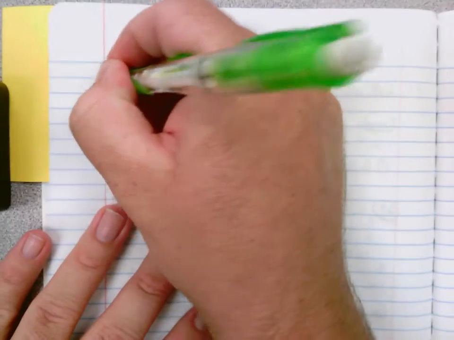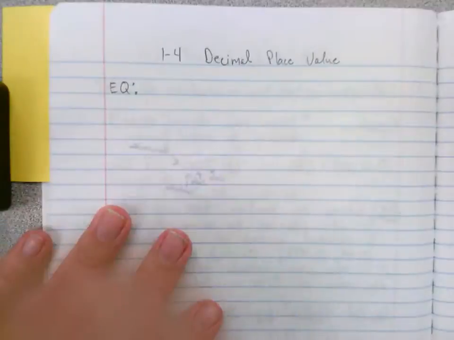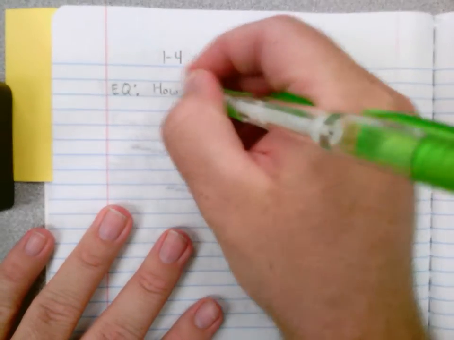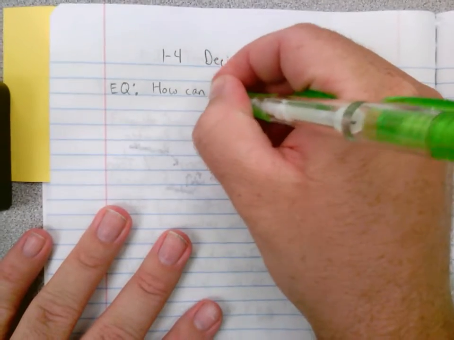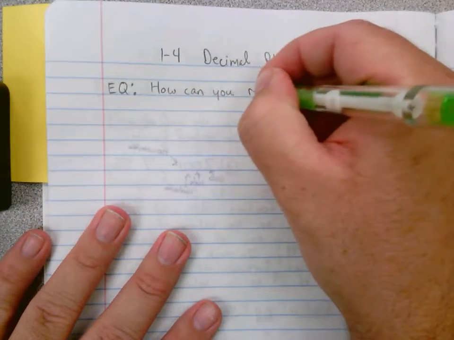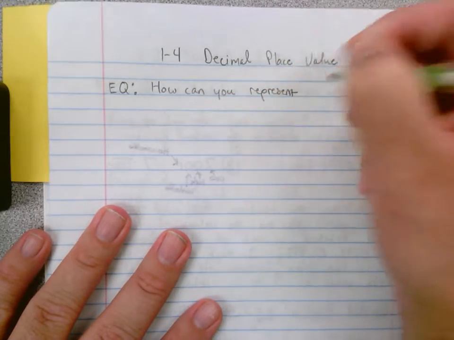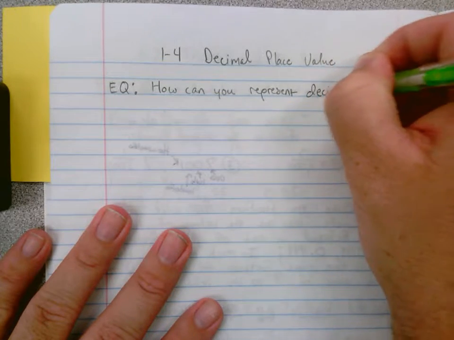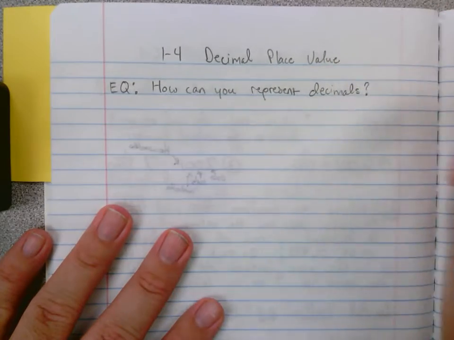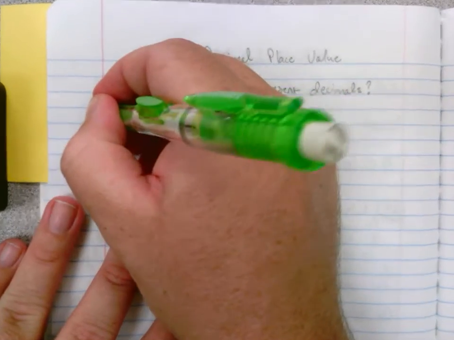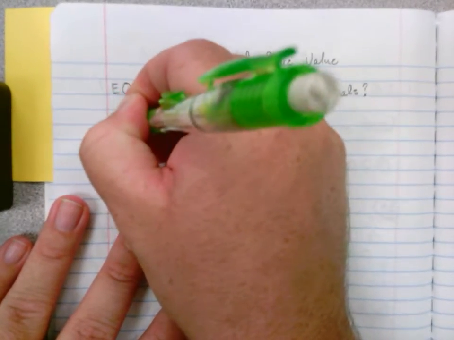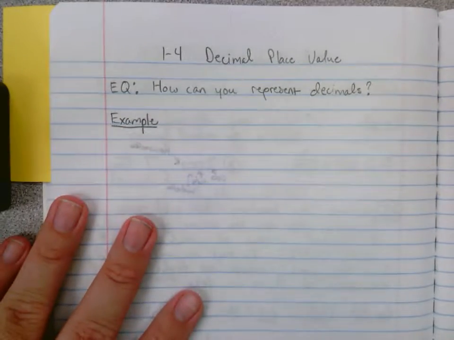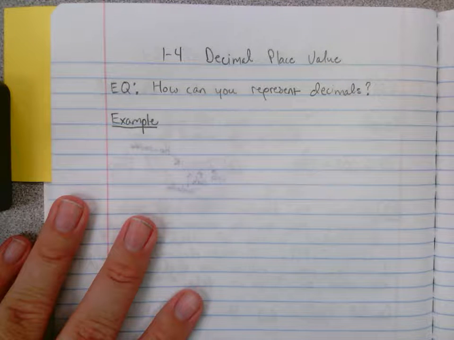And then our essential question will be, how can you represent decimals? Now, if you guys need to pause here so you can catch up, that's what I would go ahead and do.